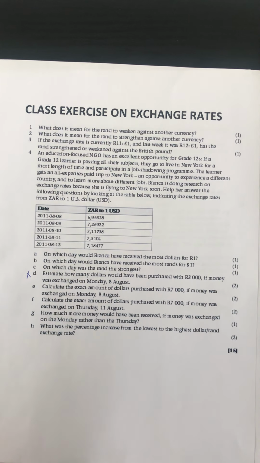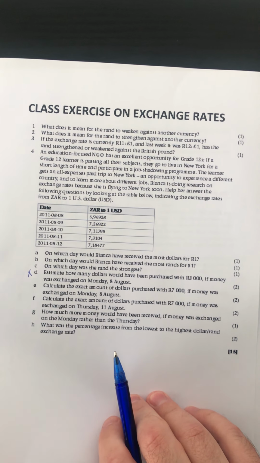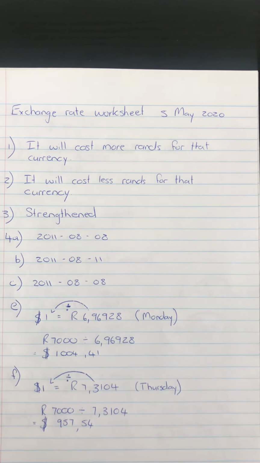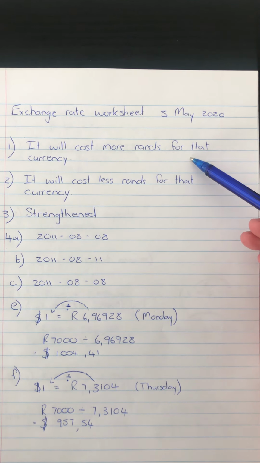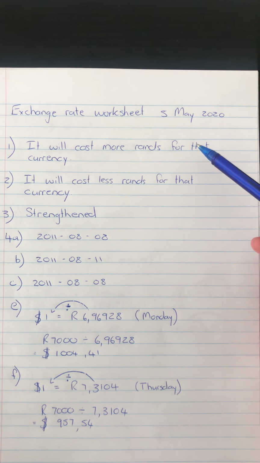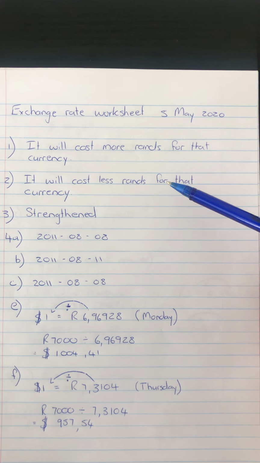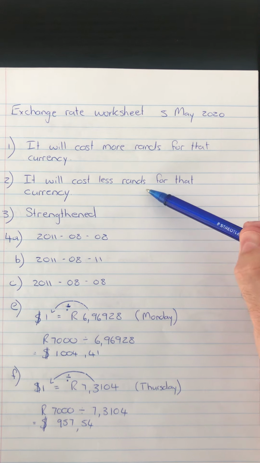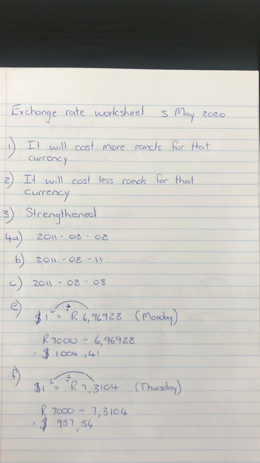Alright, so if we look at question 1, what does it mean for the rand to weaken against another currency? It will cost more rands for that currency. Therefore, you need to give up more units of the rand to gain the same amount of another currency. What does it mean for the rand to strengthen against another currency? It will cost less rands for that currency. Or you would have to give up less units of the rand to gain the same amount of another currency.